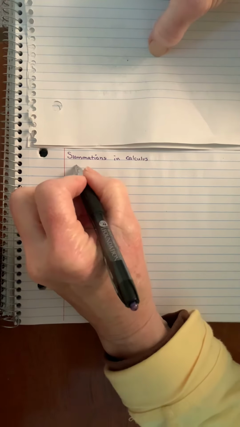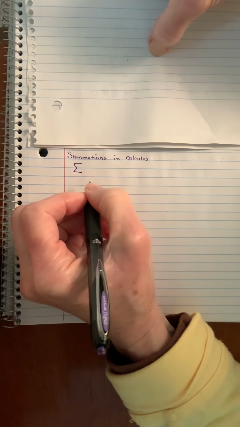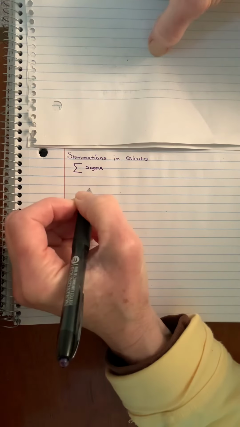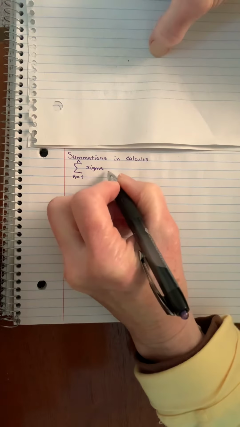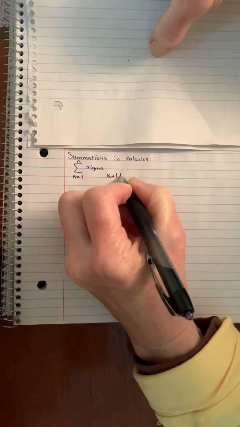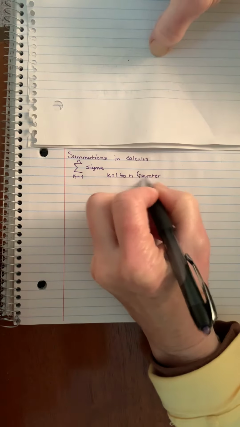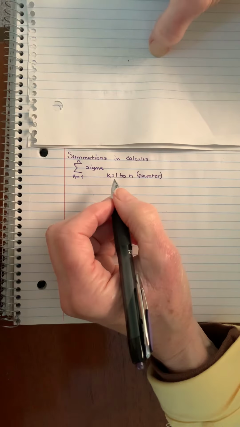First of all, we use a capital sigma, which stands for summation in most math. So that is sigma, a capital sigma. And down here, we're going to put something like k equals 1, and then up here we're going to put n. Now, k equals 1 to n is how that is written. This is considered a counter, so we are going to go 1, 2, 3, 4, 5, 6 until we get to n. That's what the summation is.